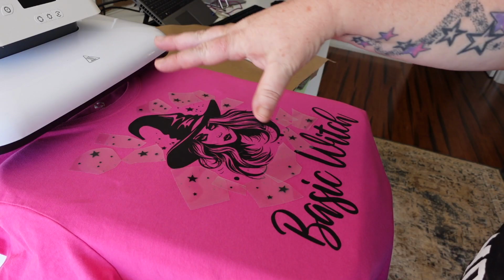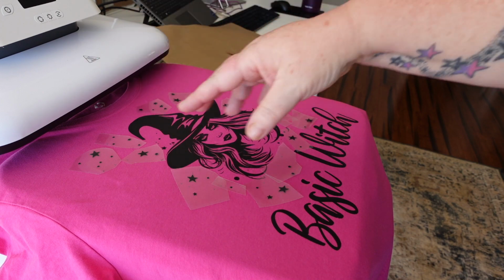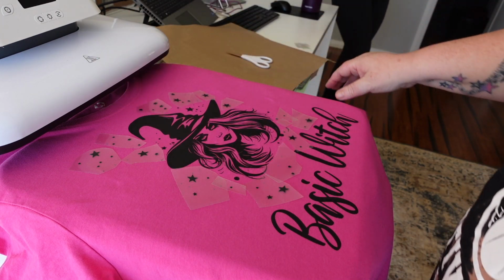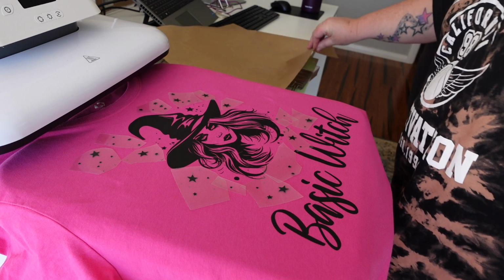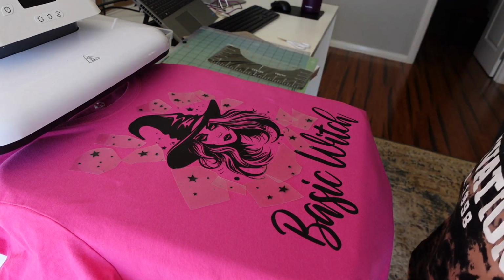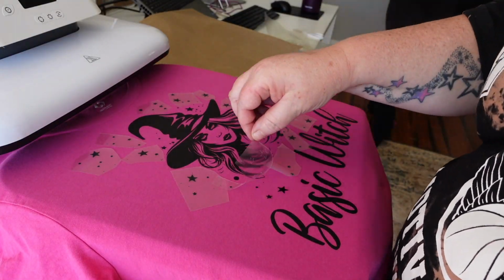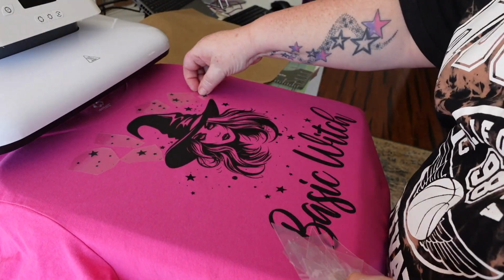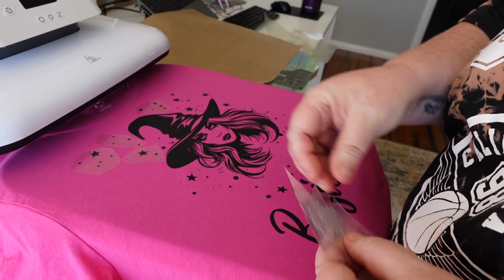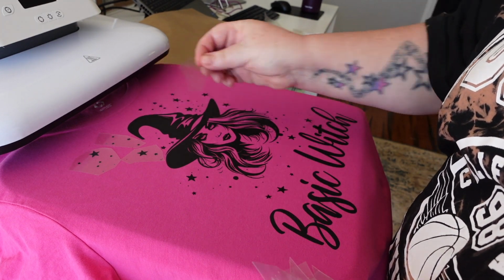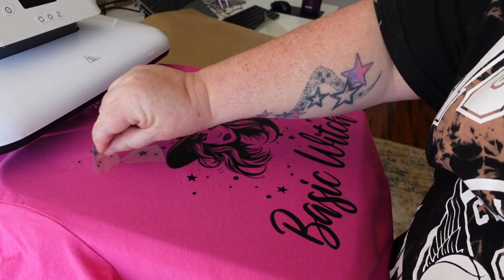So I've just added a few more stars around the witch, just randomly, and we're going to put that in again, and hopefully it'll turn out. Oh my god, I'm not going to lie, guys, I love this one. Oh, it's turned out so good.